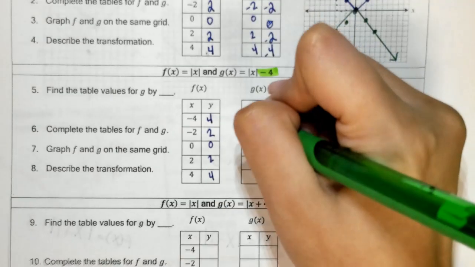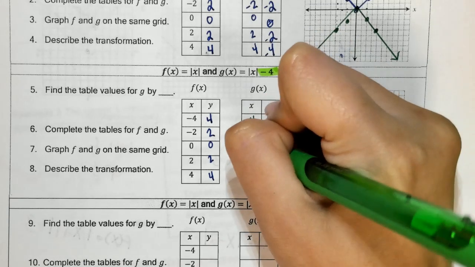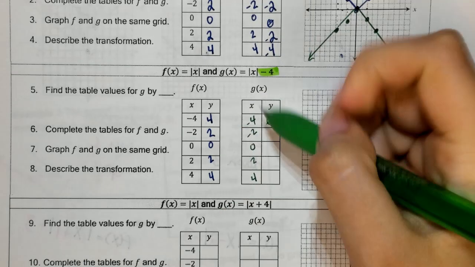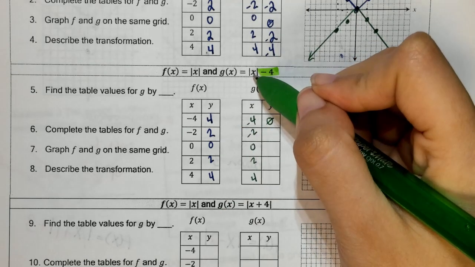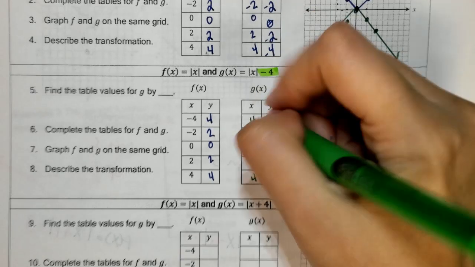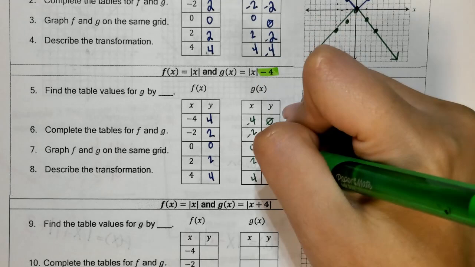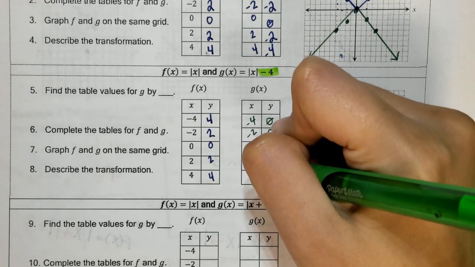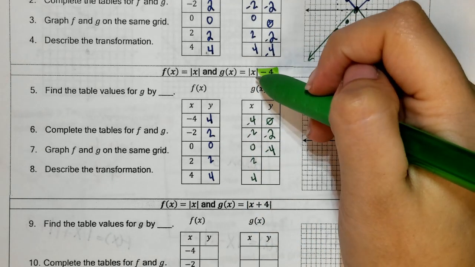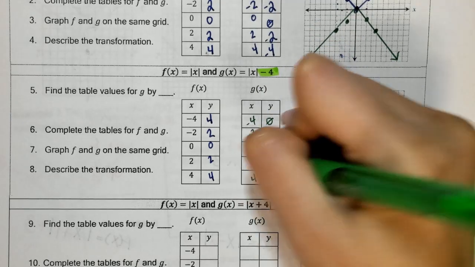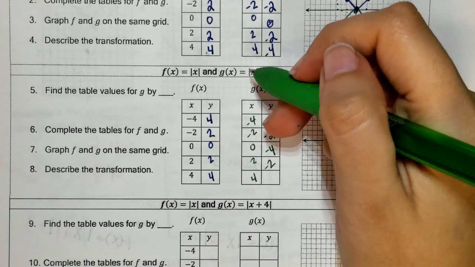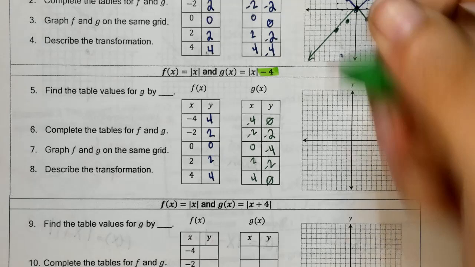And by the way, I'm still going to use my -4, -2, 0, 2, and 4. For -2, the absolute value of -2 is +2, minus 4 is -2. The absolute value of 0 is 0, minus 4 is -4. For 2, the absolute value of 2 is 2, minus 4 is -2. And the absolute value of 4 is 4, minus 4 is 0.